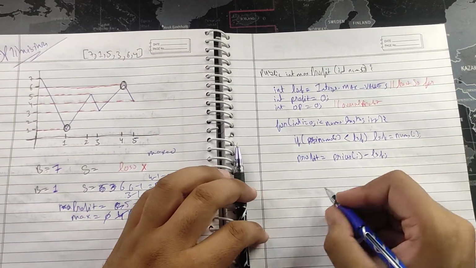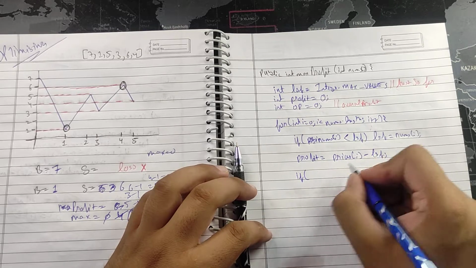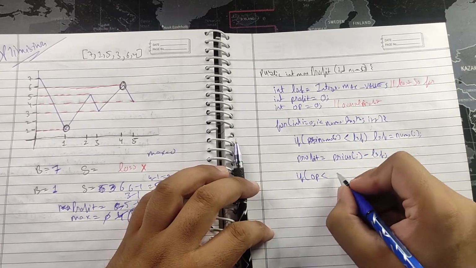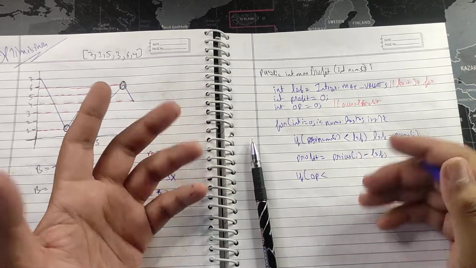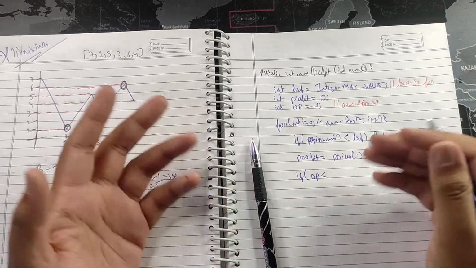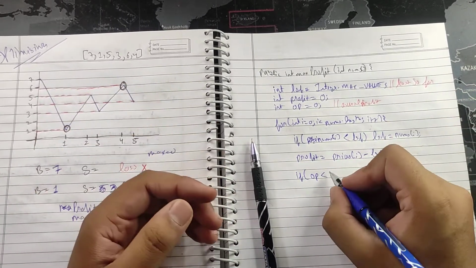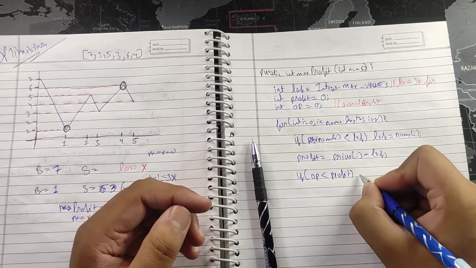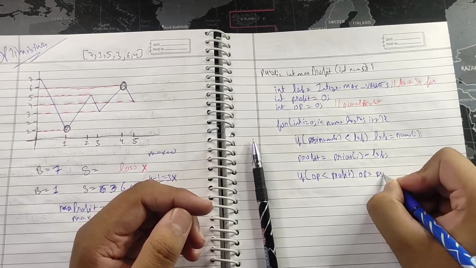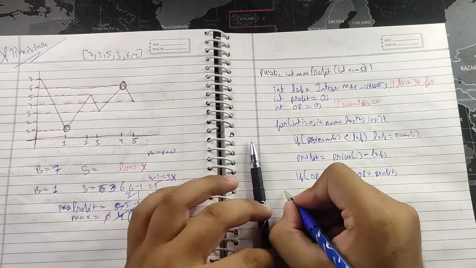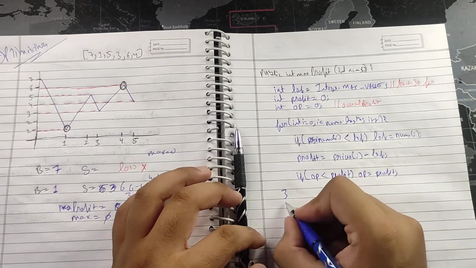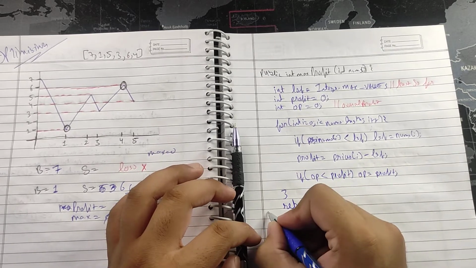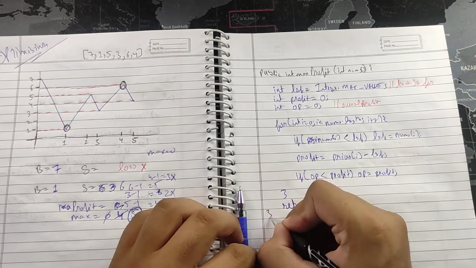Finally, I'm checking if my overall profit is less than the profit. You can simply use Math.max as well, but instead of using that method, I'm just saying if my overall profit is less than profit, then update the overall profit to be the profit. And yes, your code is complete. Finally return your overall profit and you get your answer.